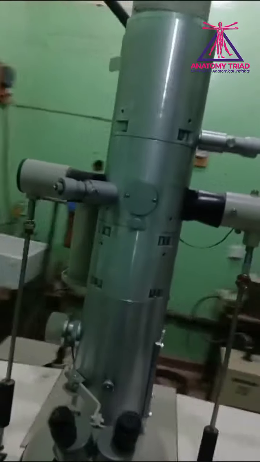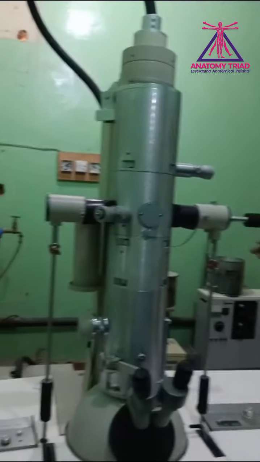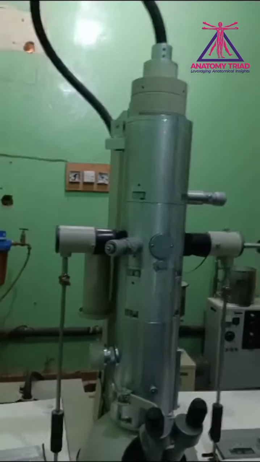The basic function of the electron microscope is to view specimens or tissues beyond the light microscope. As we all know, the light microscope can only view up to 1,000 times magnification, while the electron microscope can view up to 20,000 times. The electron microscope also gives us a view of all the organelles that we cannot view under the light microscope. You can see that the electron microscope is very big. It consumes a lot of space and generates a lot of heat, so maintaining it is a very tedious job.